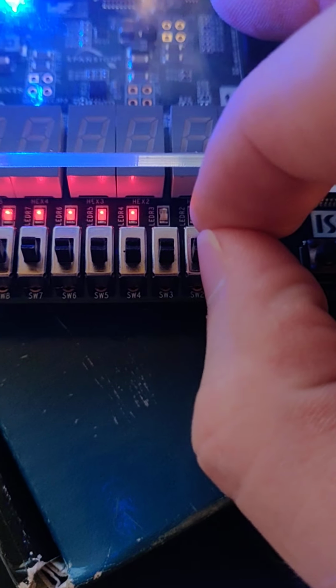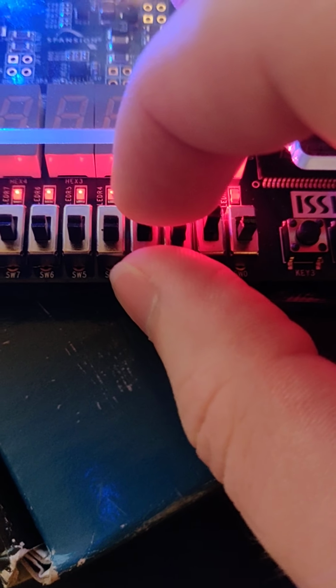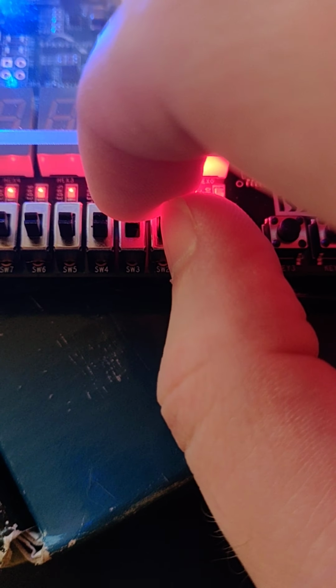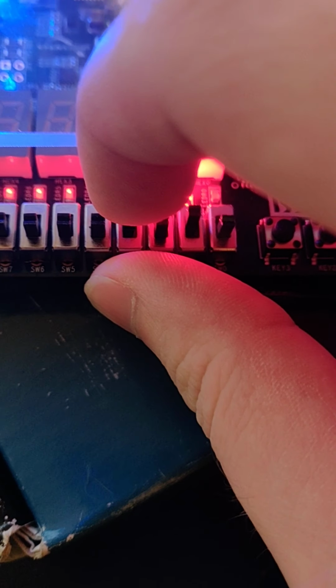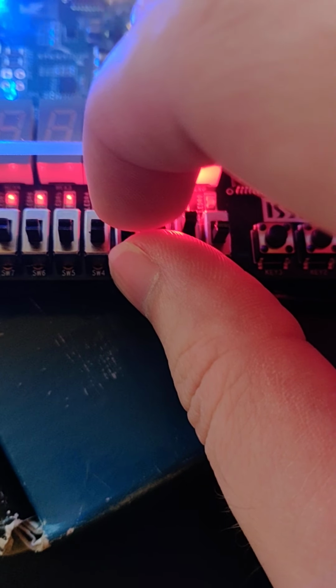Then we have CD. If C and D are both in the 0, we get 0. If C is 0 and D is 1, we should get a 1. If C is 1, we should get a 1, yeah. Oh, sorry. If D is 1, we should get a 1.